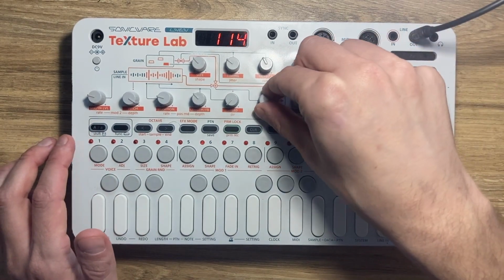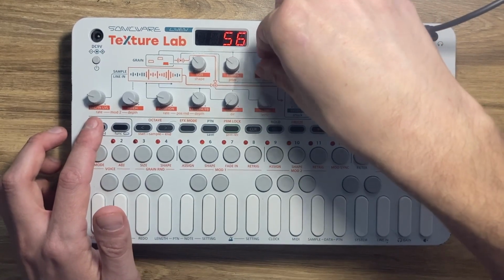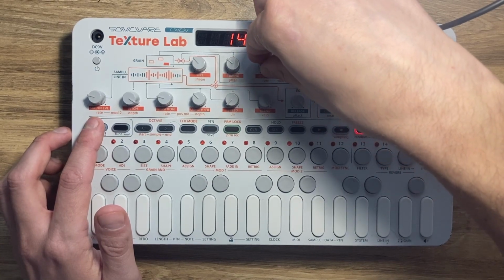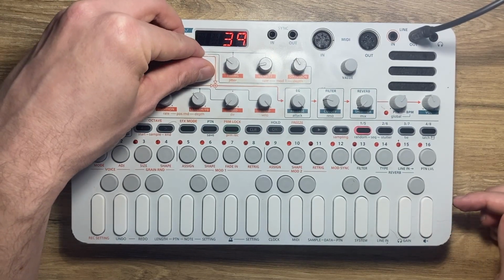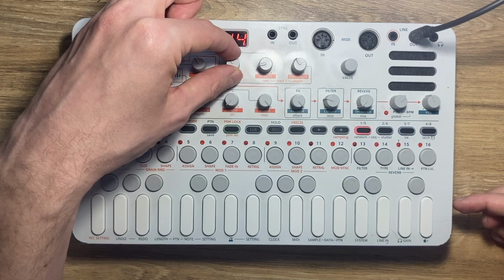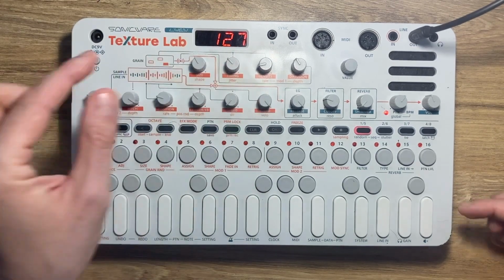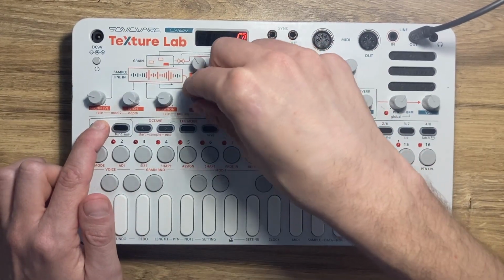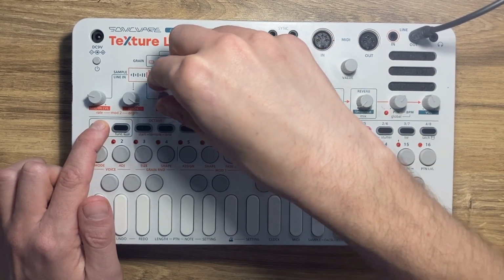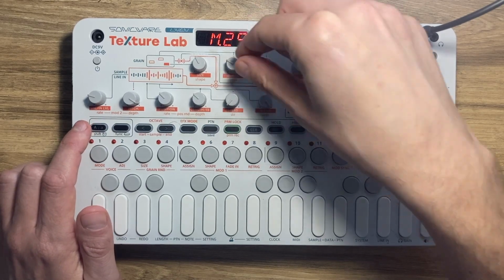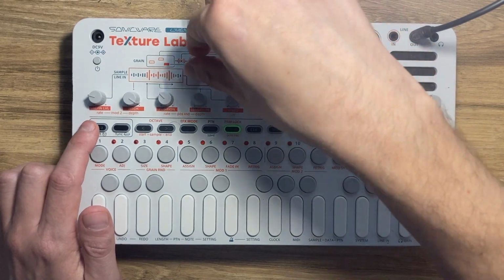I'm going to turn the blend all the way up so they're fully on the granular side. Let's turn our density down. Turn our size down. And now let's mess around with the timing. Okay, now let's mess around with the randomization of the position. And yeah, there we go. Some sort of texture.